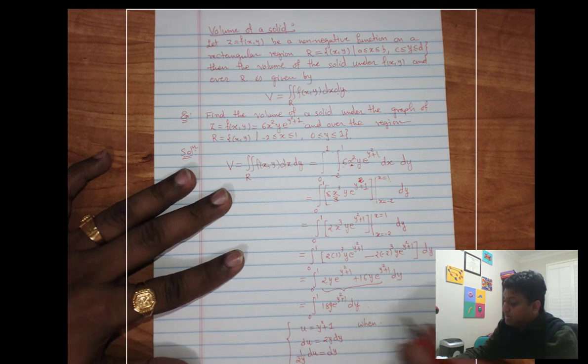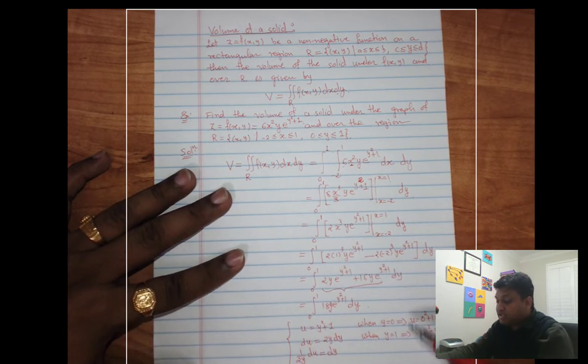When y value is 0, corresponding u value will be 0 squared plus 1, which is 1. When y value is 1, corresponding u value is going to be 1 squared plus 1, and that is going to be 2. Alright, so let's make all these changes simultaneously. Replace inner layer by u, replace dy by 1 over 2y du, and replace lower bound by 1, upper bound by 2.